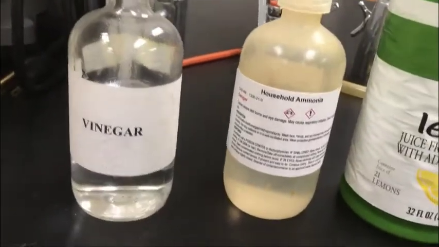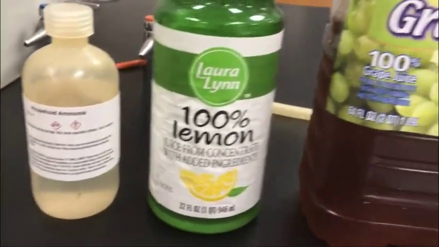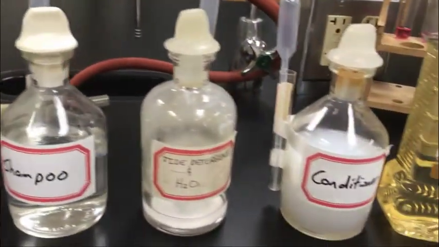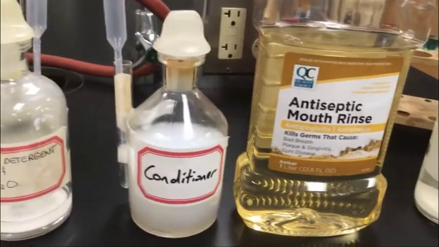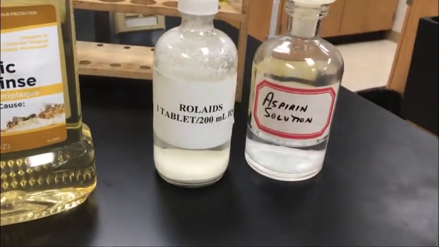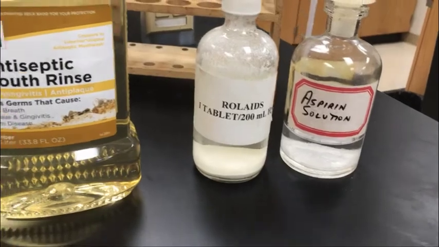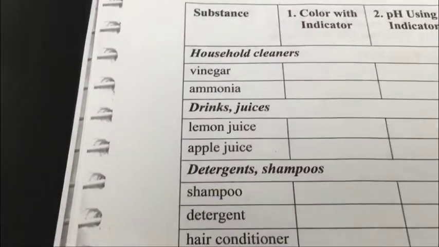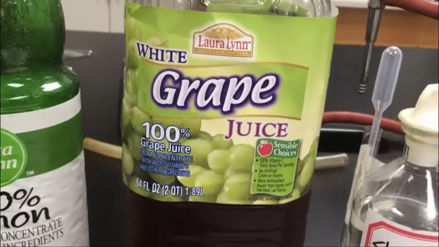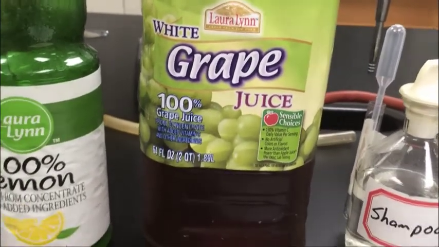What I'm going to do is take a sample of each one of these solutions and place it in a spot plate. That's just a little dish that holds a small volume of a sample, and then I'm going to test for the pH of each solution a couple of different ways. I should make note here, and you will make this correction on your lab: instead of apple juice, I have grape juice, and so that's what we're going to use for the pH test.